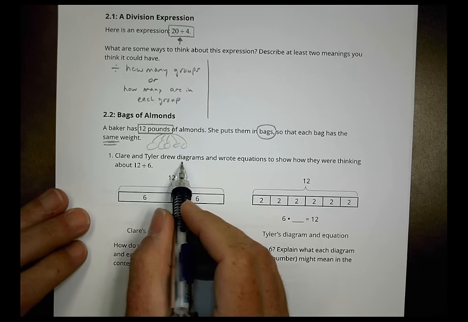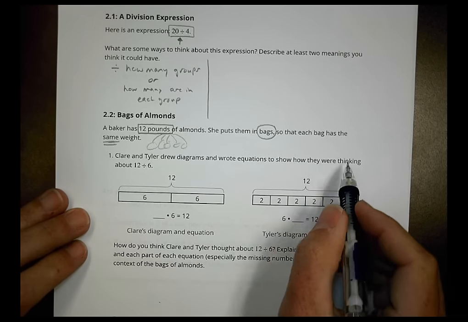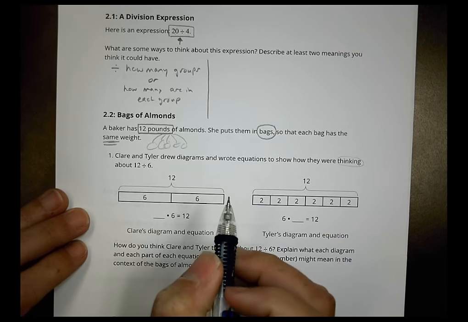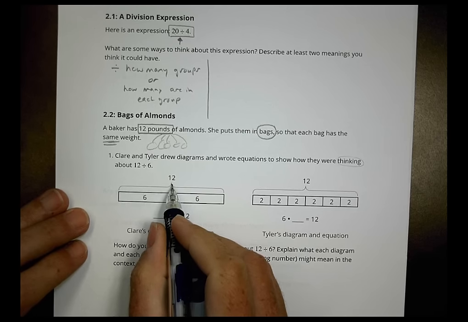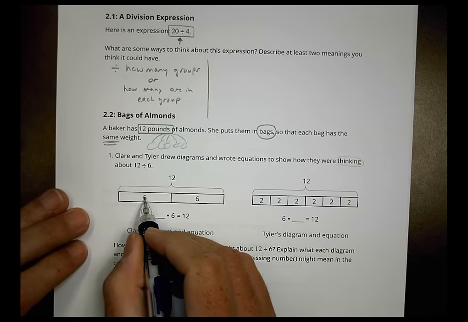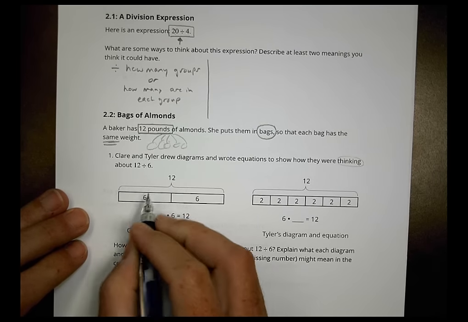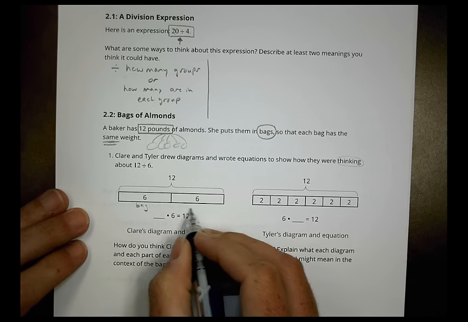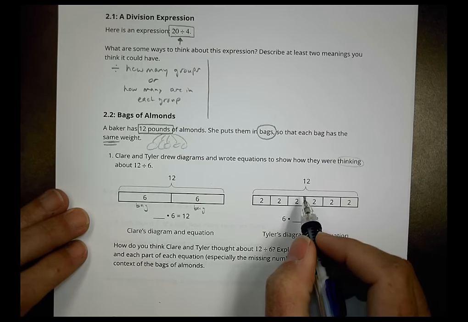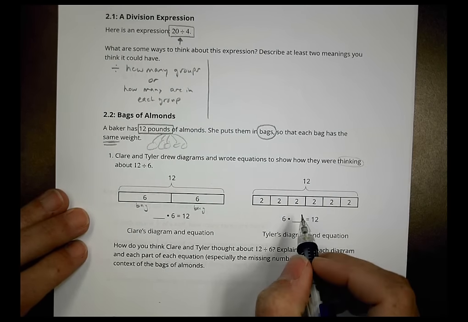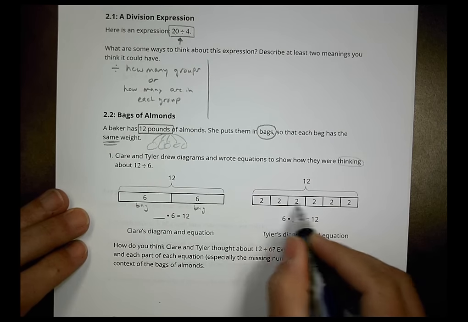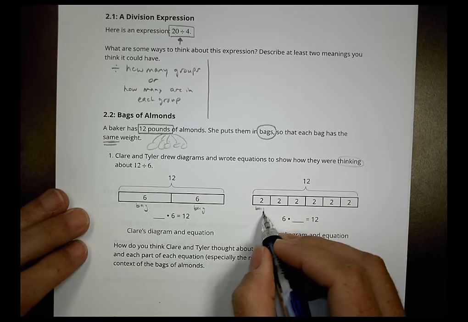It says Claire and Tyler drew diagrams and wrote equations to show how they were thinking about 12 divided by 6. Alright, so here's 12 divided by 6 for this one, and we can see we're taking the 12 and putting it with 6 here. Maybe this is a bag, and this is a bag. Tyler does the 6 and says, well, I have groups of 2, so maybe these are each going to be bags.